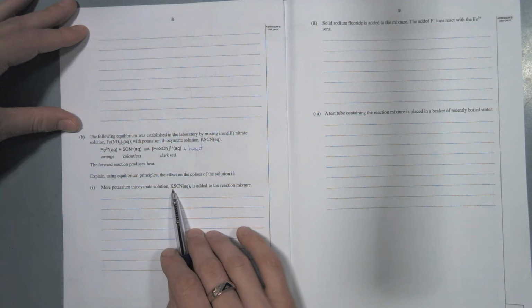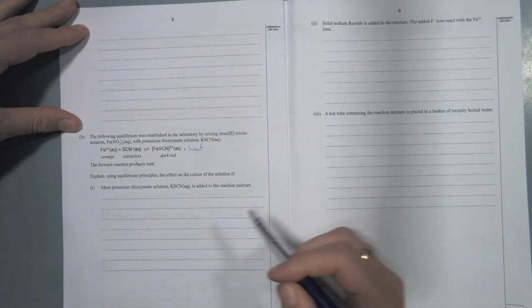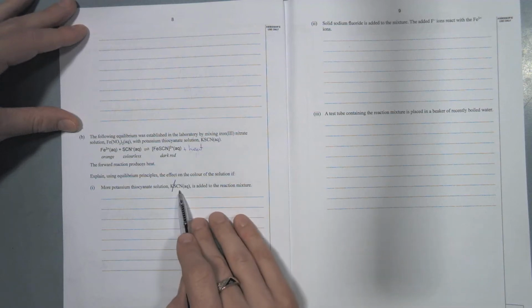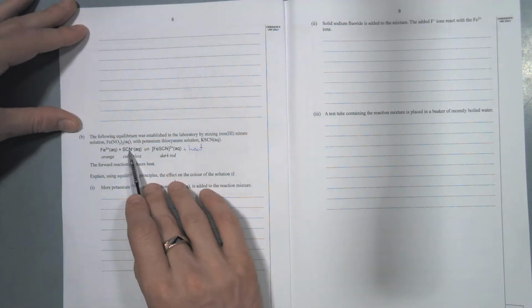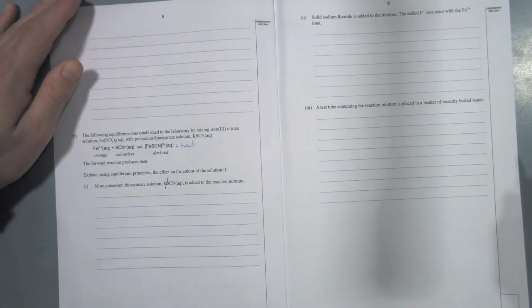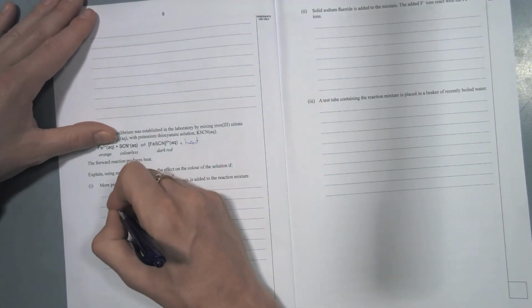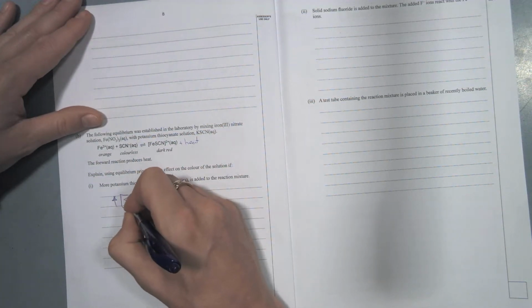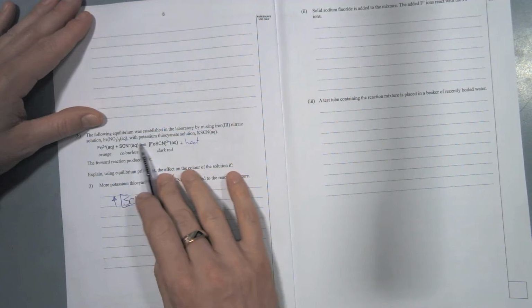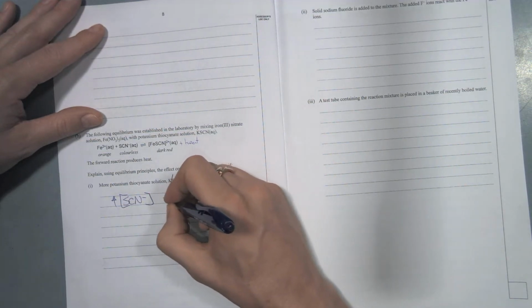Okay, KSCN. We need to realize here that this is a potassium ion and a thiocyanate ion, and that thiocyanate ion is a common ion, right? So we've got a common ion principle going on here. So increase in the concentration of SCN means that this reaction will try and restore equilibrium.